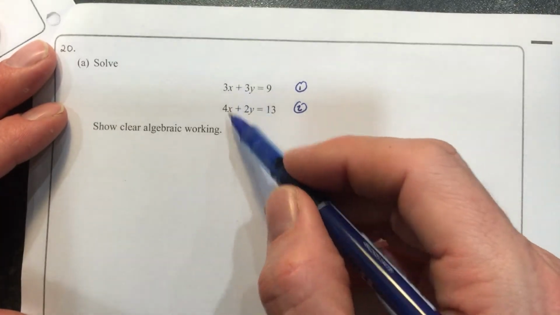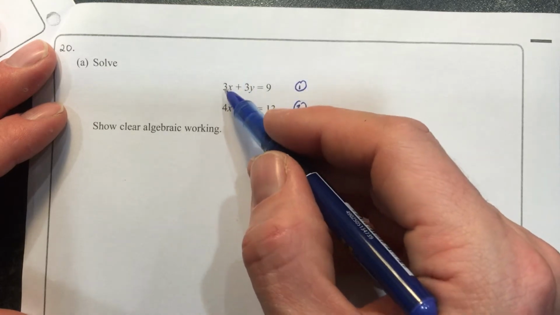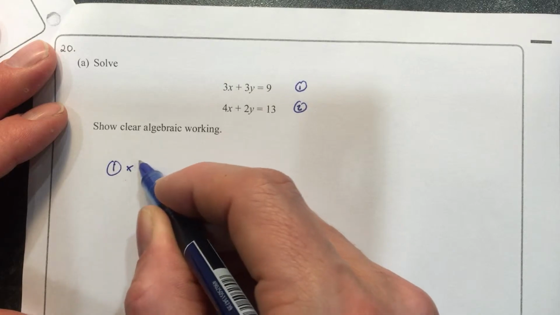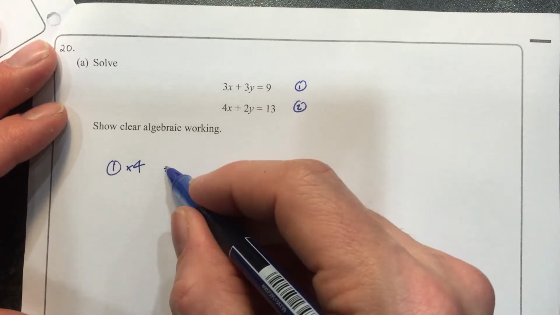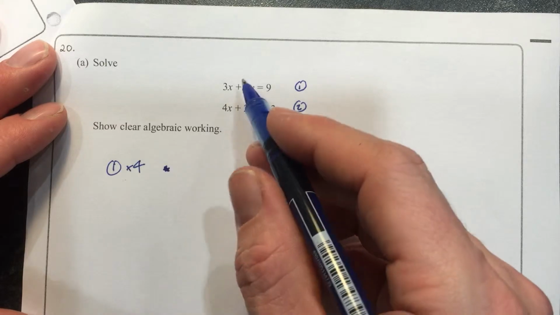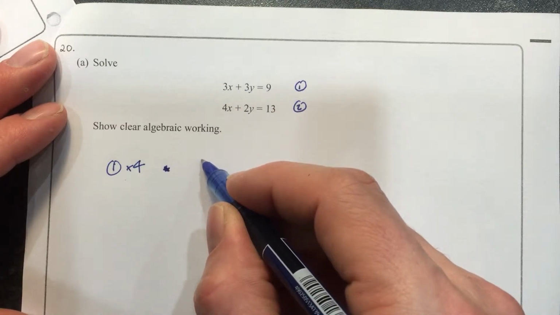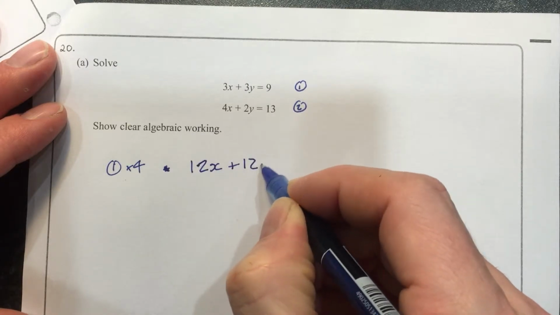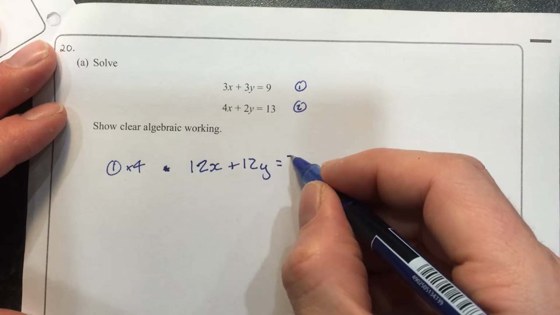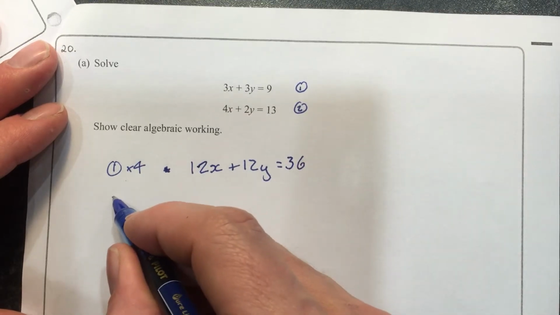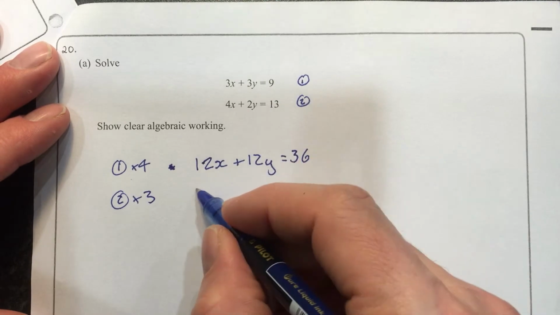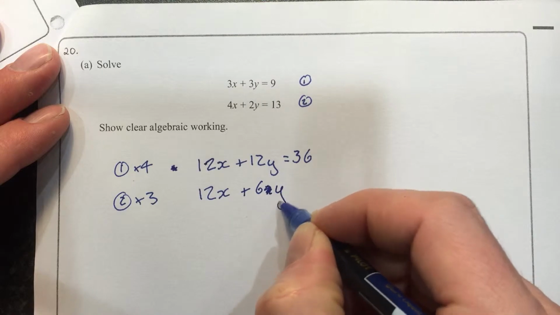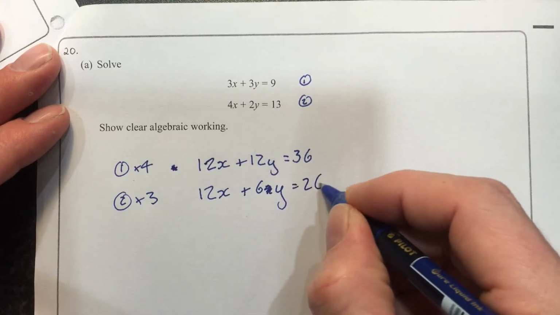And I'm going to make the x's the same. So to make the x the same, I'm going to times this one by 4 and this one by 3, so I get 12x. So equation 1 times by 4 is going to give me 12x plus 12y, times by 4, 9 times 4 is 36. 2 times 3 is 12x plus 6y equals times by 3 is 26.